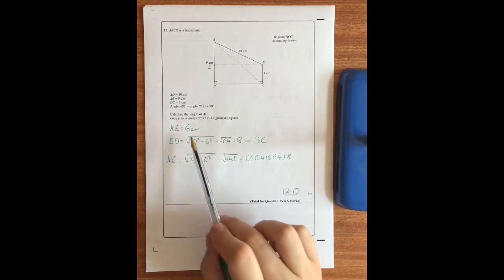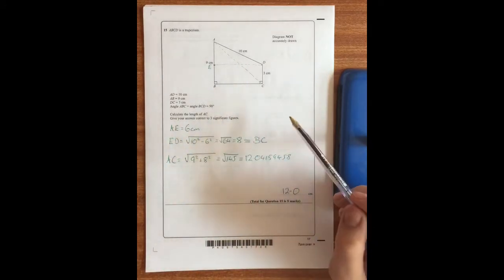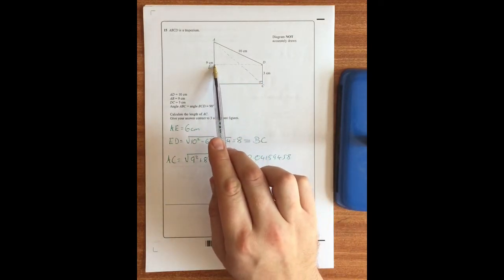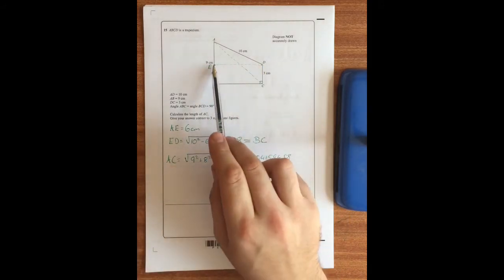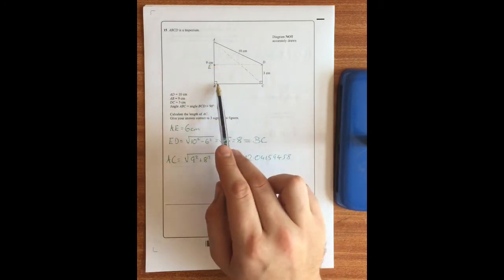Question 15. Calculate the length of AC. If ABCD is a trapezium, then we know that BC and this extra point here that I've just created, ED, will be parallel to each other. Therefore, we can use this triangle here to work out the length of ED, which will be the same as BC.